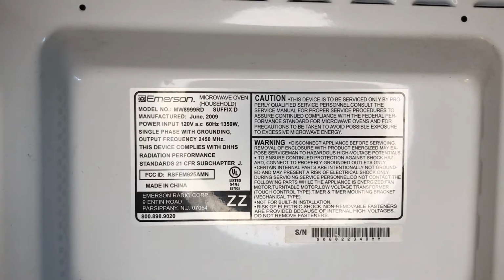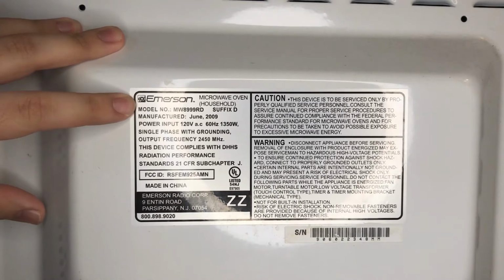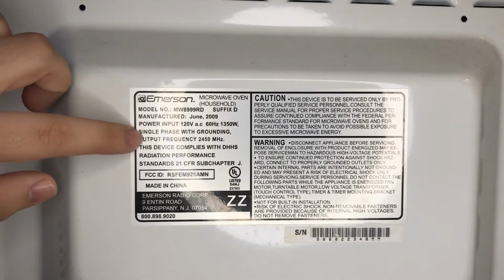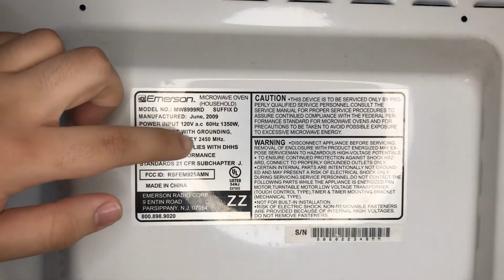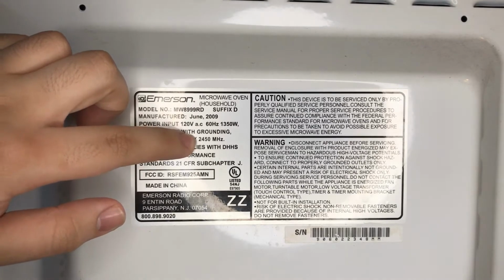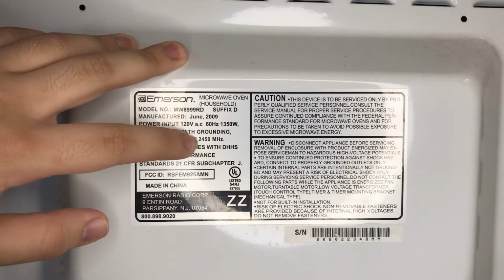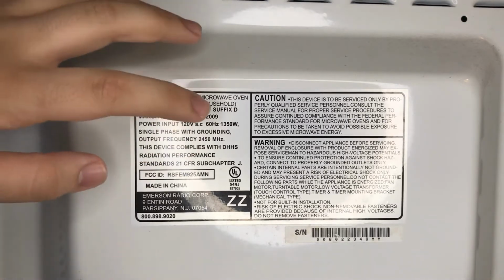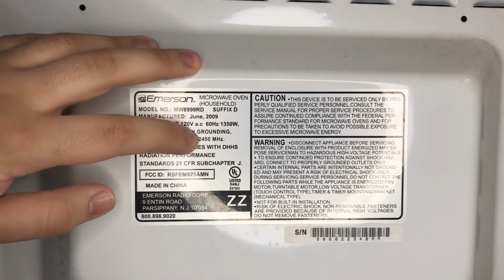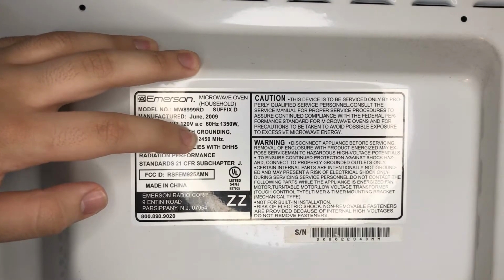The frequency that a microwave oven runs at is listed on the manufacturer's label on the back. I've turned my microwave oven around and the frequency is listed here under output frequency, which is 2450 megahertz. This is the most common frequency on most household microwave ovens. So chances are your microwave oven is probably operating at the same frequency as mine.